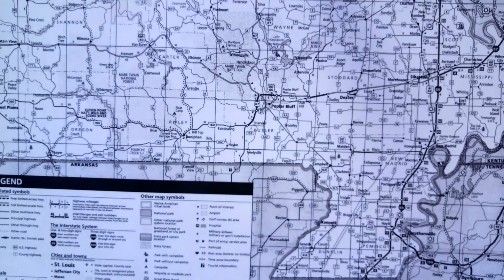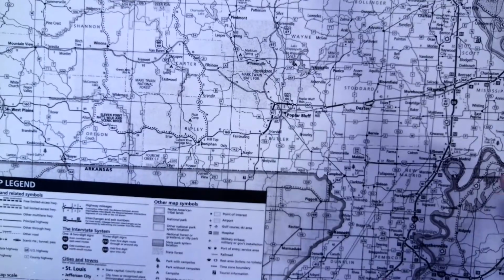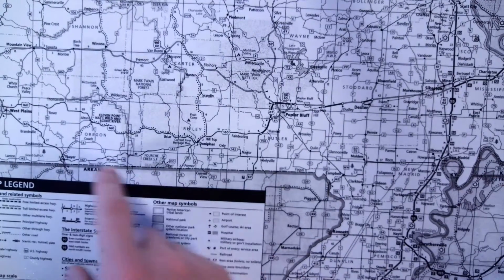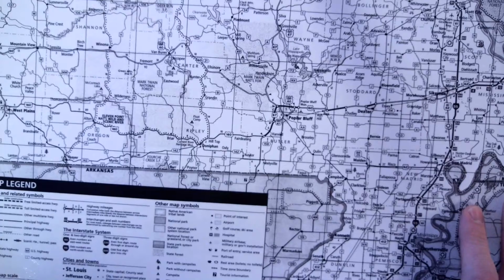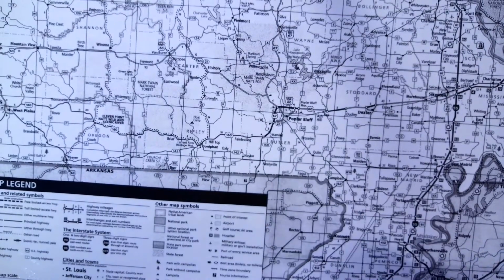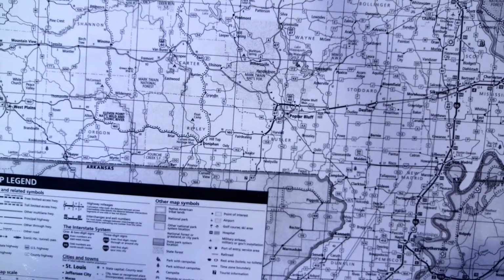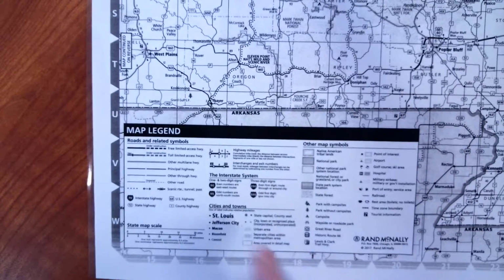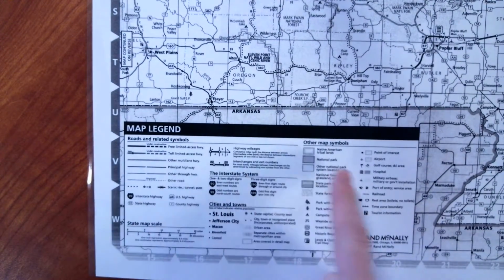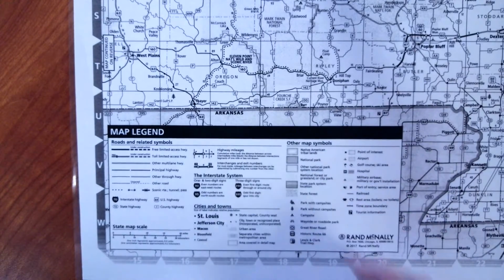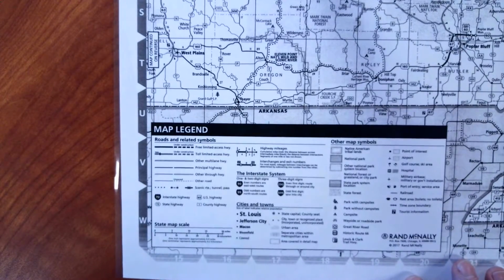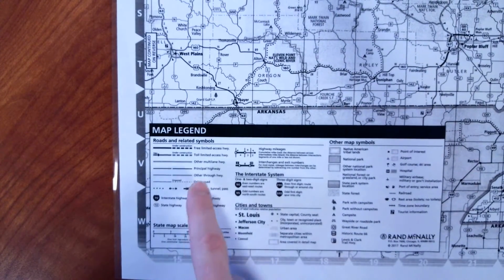So the first thing we're going to see is this is a map of the Bootheel of Missouri. So the southeast corner of Missouri is the Bootheel. On this map we have our legend. On our legend we have all of our different markings on the map. Because it's a black and white copy though, you can't see all the color-coded stuff. But the things that are going to be important to us for this assignment are over here on the left side.